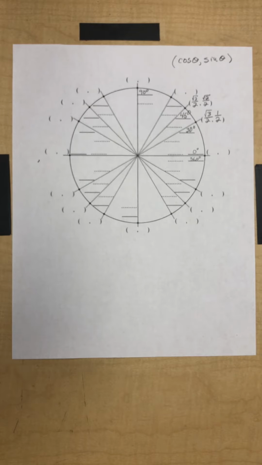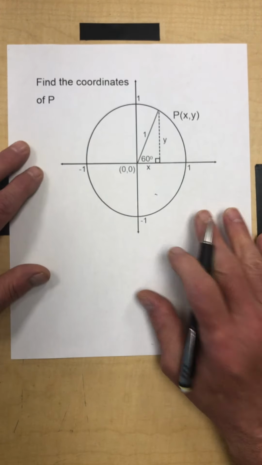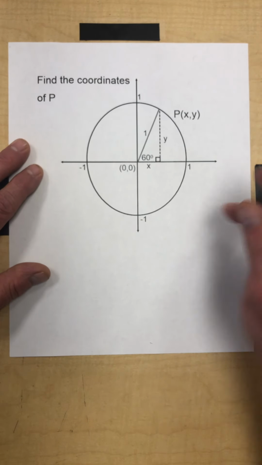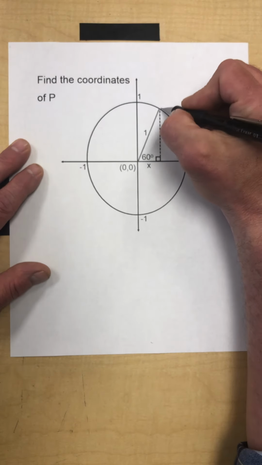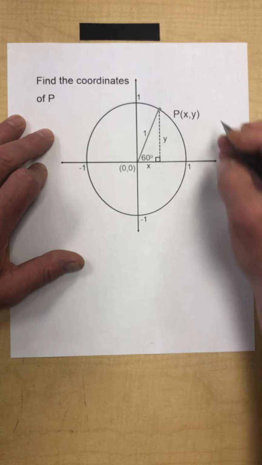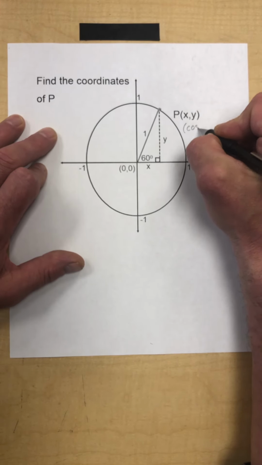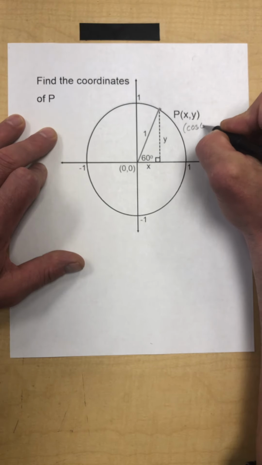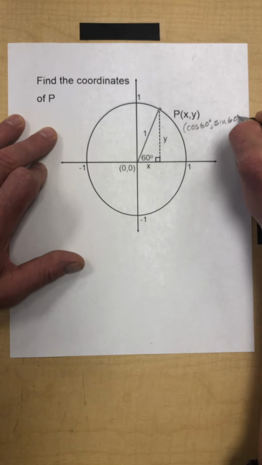Okay, all right, so let's see. We did the 30-degree angle. We did the 45-degree angle. So now we got to do the 60-degree angle. Again, remember, it starts at 0 degrees and rotates to 60. And so we have this point up here, which I'm just calling P. Remember that that is on the unit circle, so it has to be cosine of theta, which is 60 degrees, and sine of theta, which is 60 degrees.